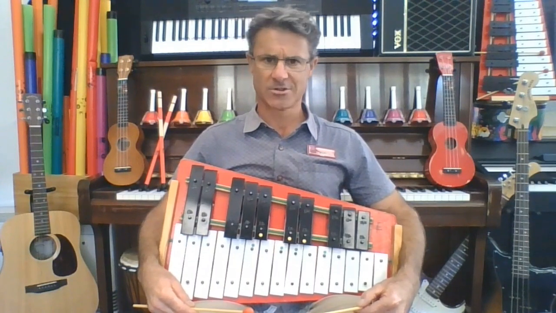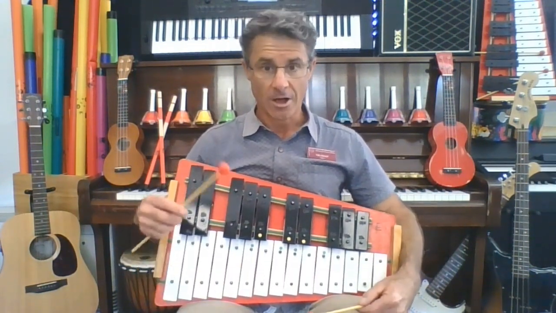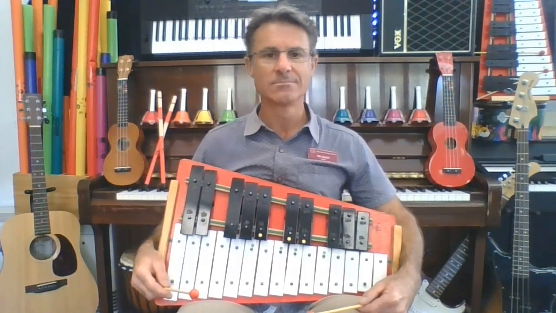How many of your music room instruments can you see around me? Oh, and there's one hidden traveller.